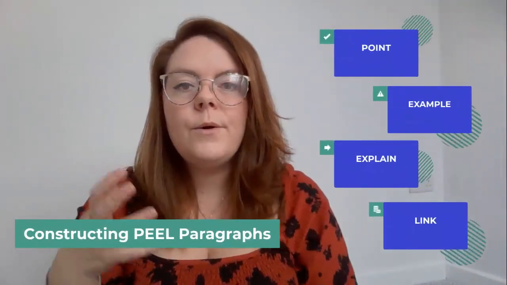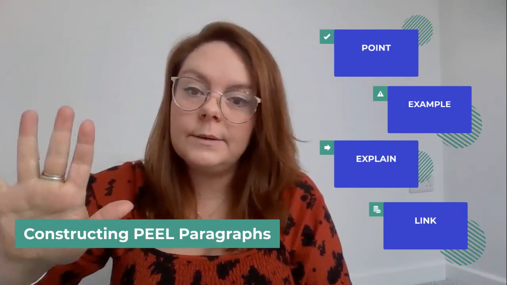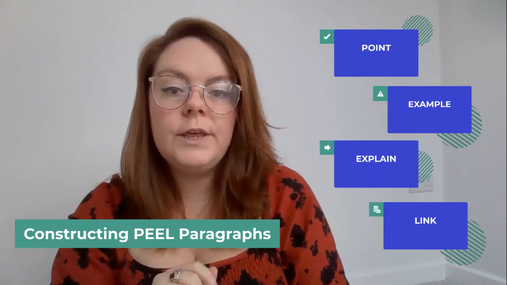So when we go from our point to our example, we explain and we link. The example and the explain could be switched around. That's absolutely fine, as long as you've got both in there.